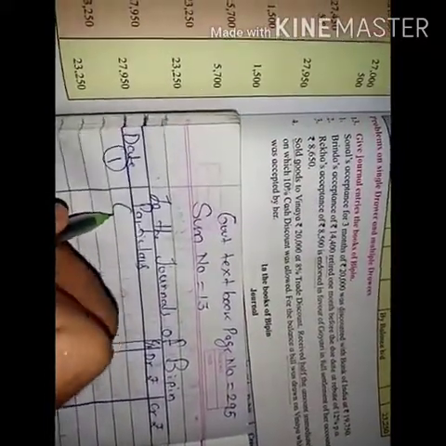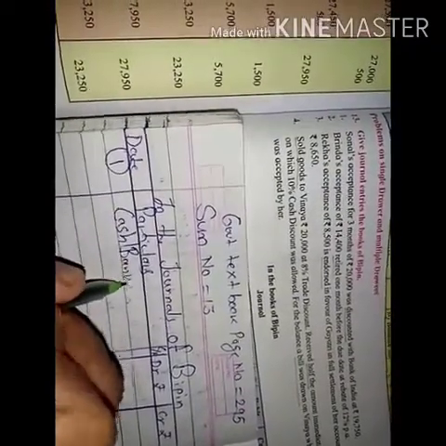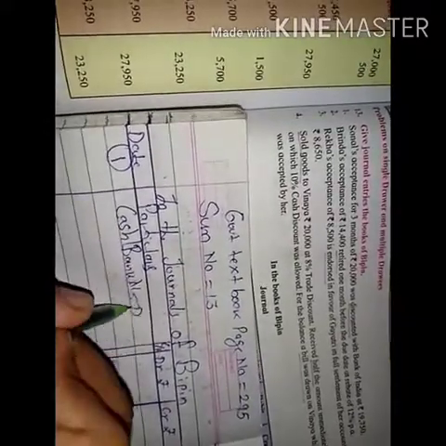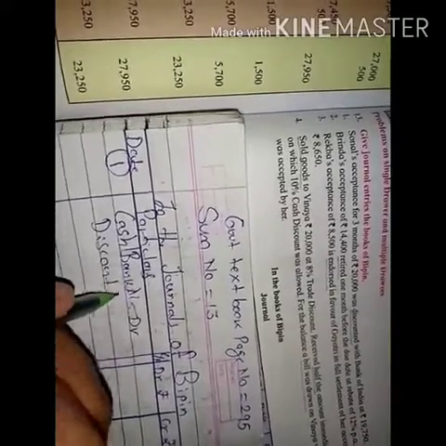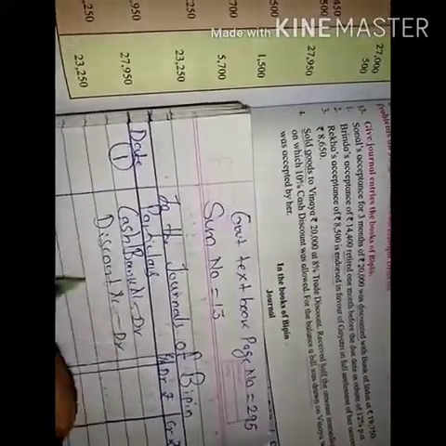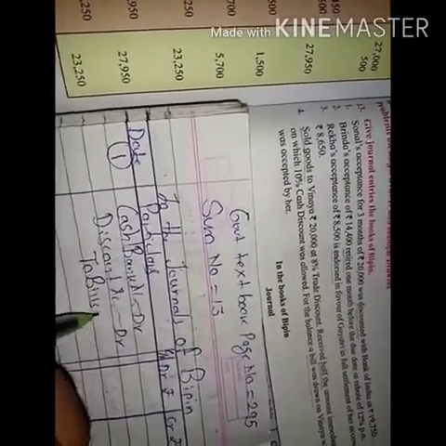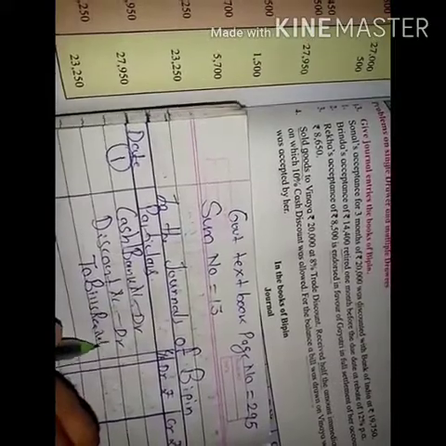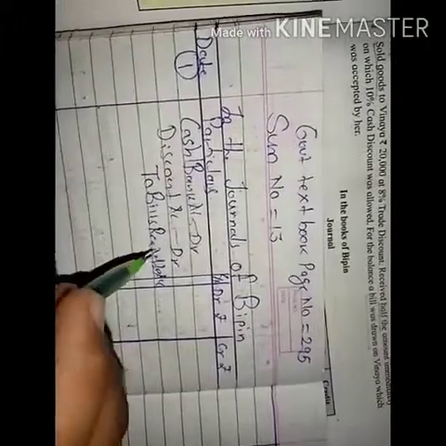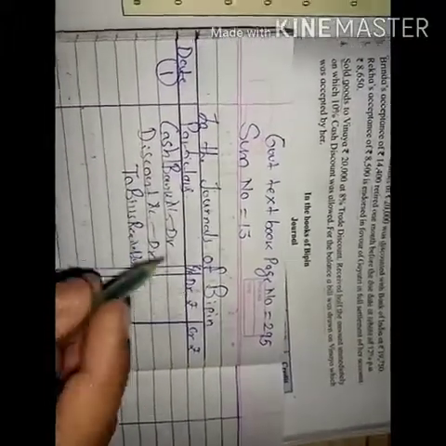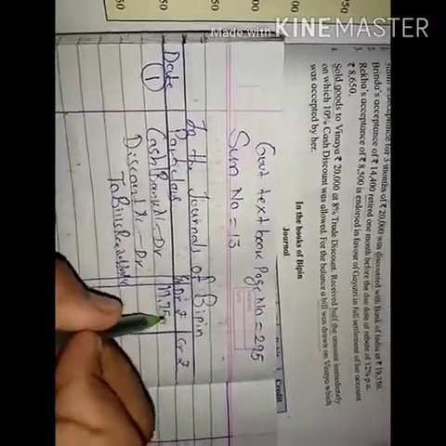Now the bill is discounted. The discounted entry is cash bank account debit, discount account debit, to bills receivable, meaning the bill is given to the bank in favor of that bill. In short, the bill is sold to the bank for 19,750.